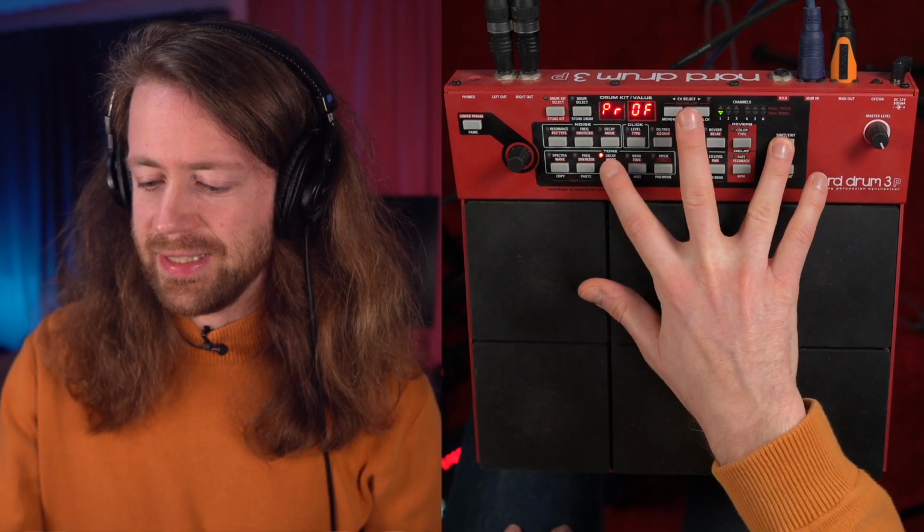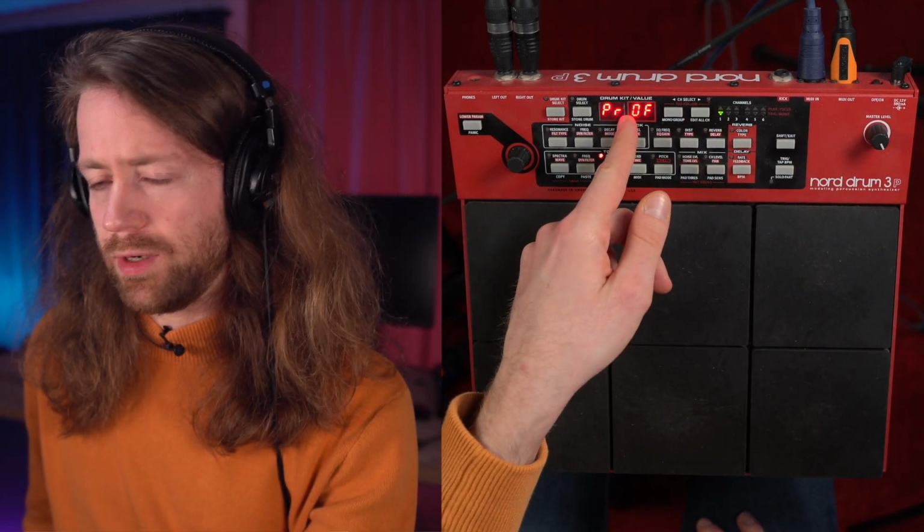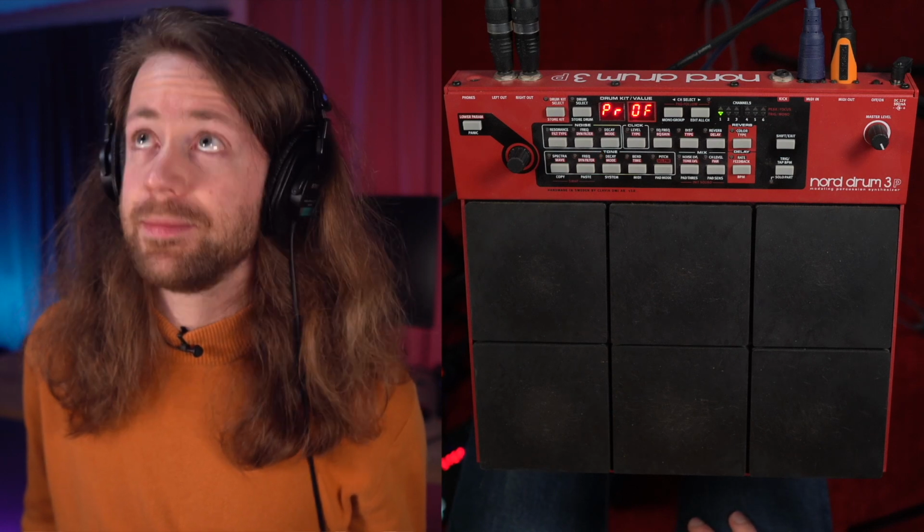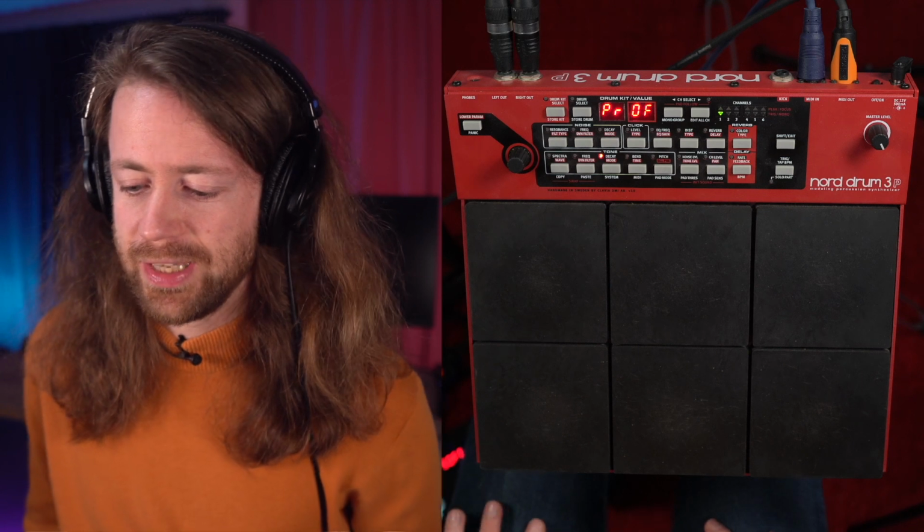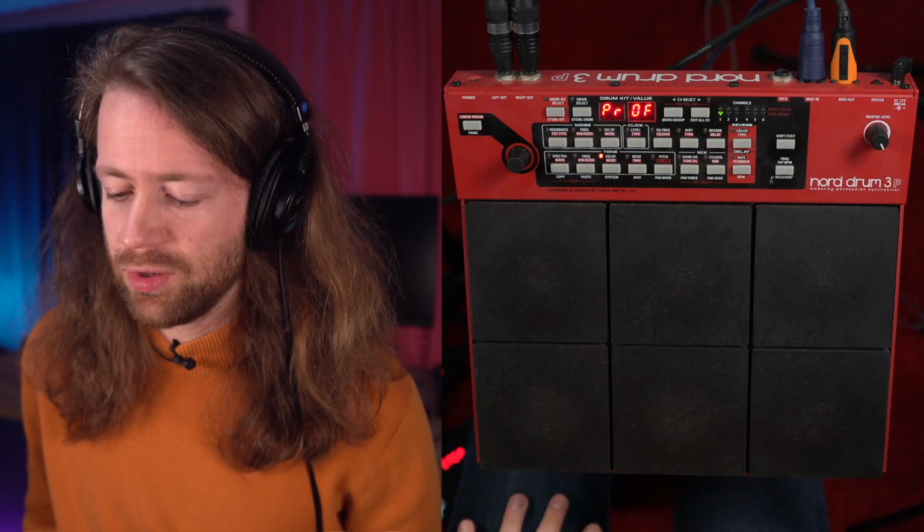Then you have the system menu, where this is just some mode where, if you buy it, apparently sometimes there's some protection that no new drum kits can be written, so you have to switch this on or off if maybe you have problems storing your drum kits.